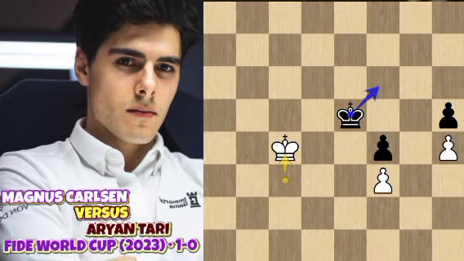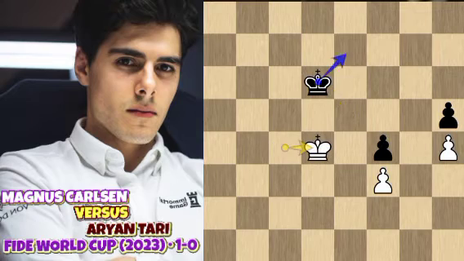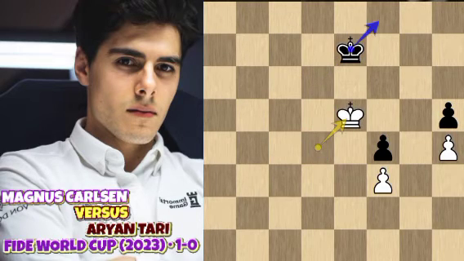So after king to d6, king to d4, white here gets the opposition against the king, and after king to e7, king to e5, and again later on white will manage to win these pawns because this king was out of the defense.